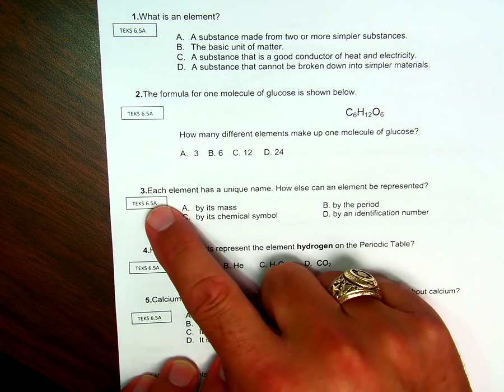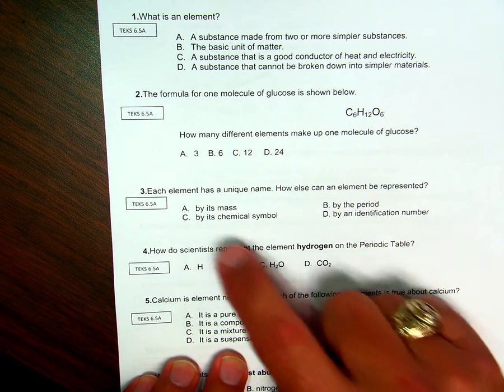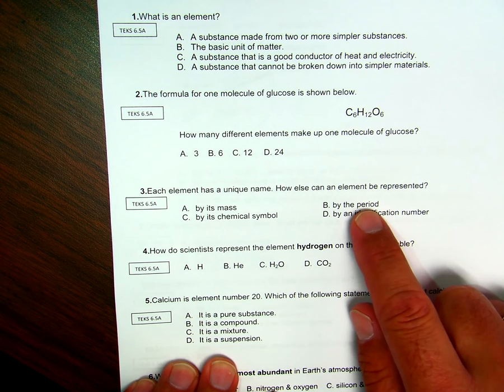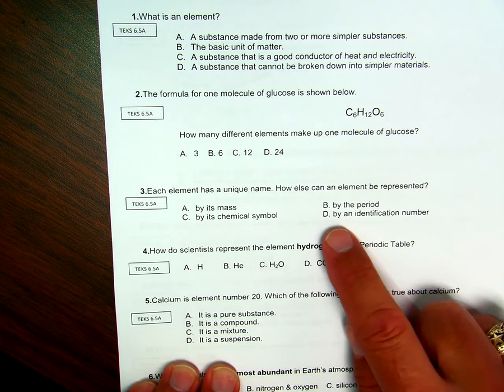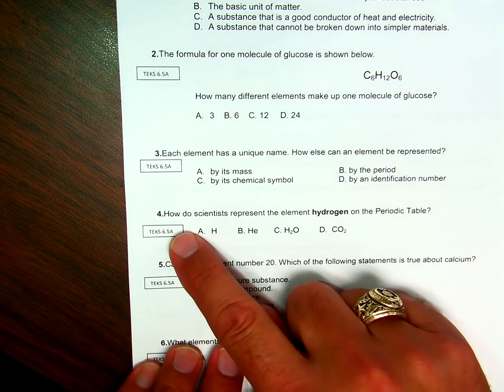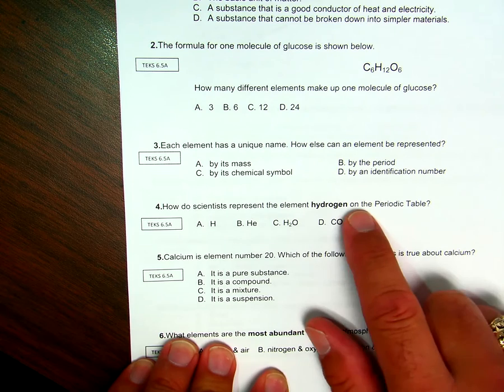Number three, each element has a unique name. How else can an element be represented? Is it A, by its mass, B, by the period, C, by its chemical symbol, or D, by an identification number? Number four, how do scientists represent the element hydrogen on the periodic table?